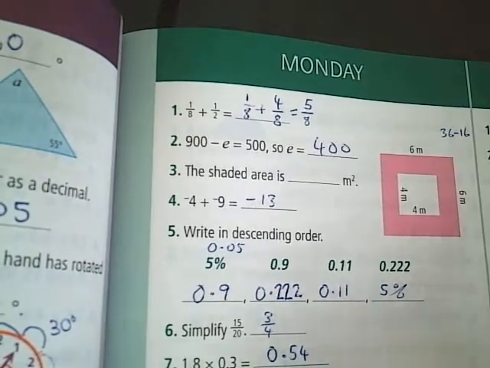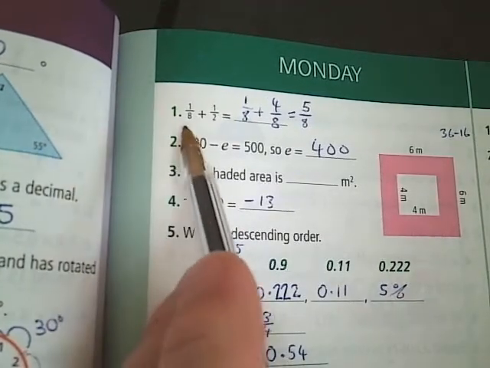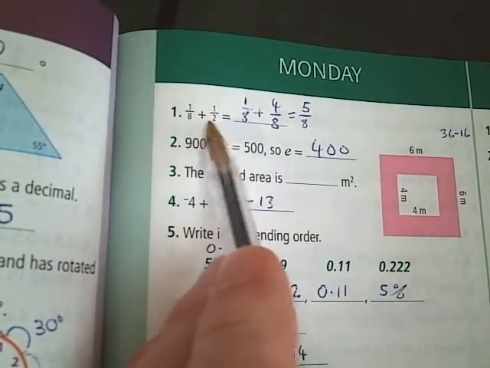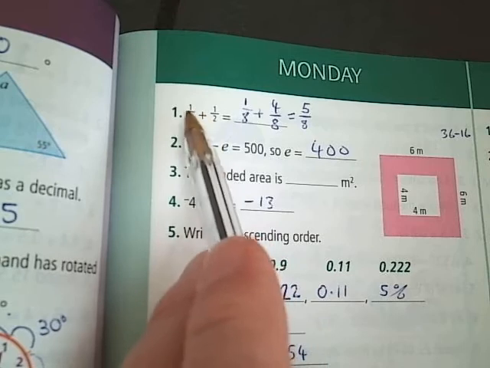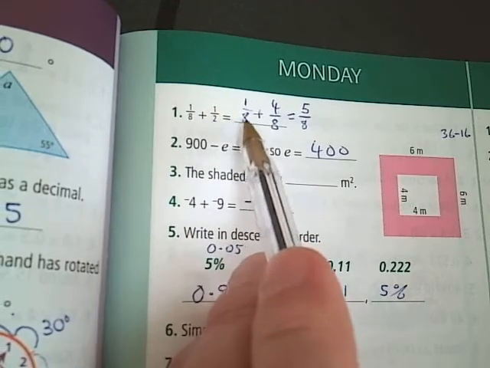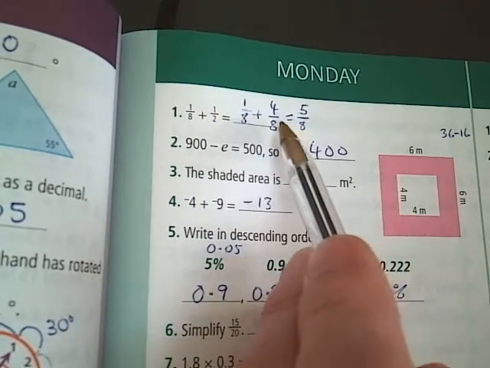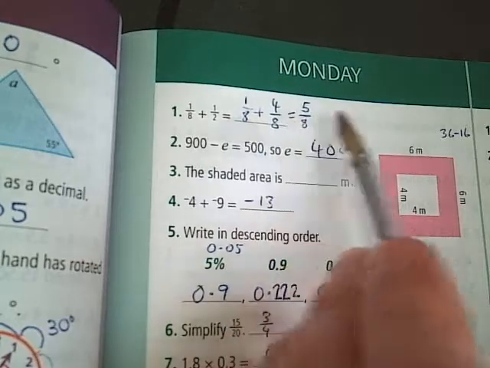This is week 26 and it's the Monday test. Question 1, 1/8 plus 1/2. You can't add them as they are because the number on the bottom isn't the same, so that 1/2 you have to change into 4/8. Then you have 1/8 plus 4/8 and your answer is 5/8.